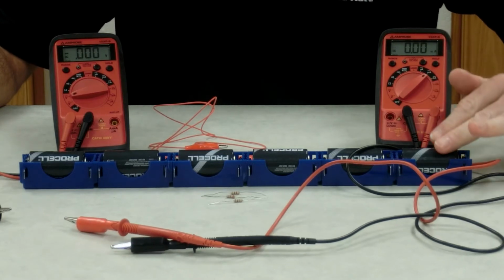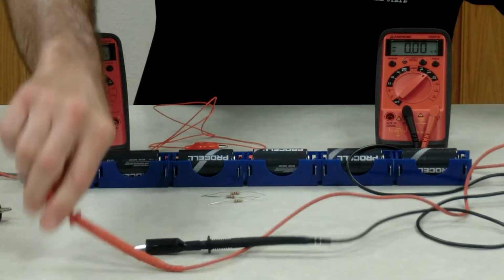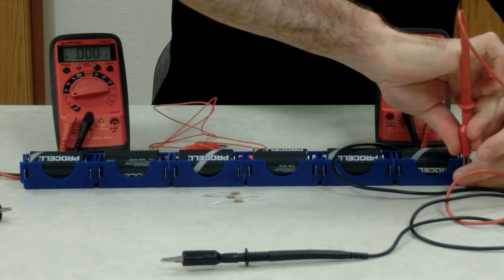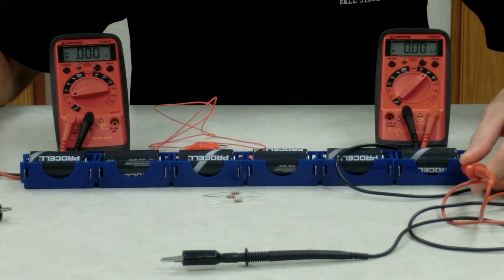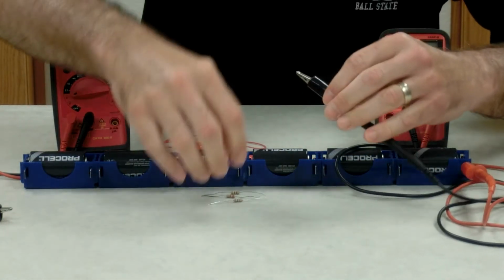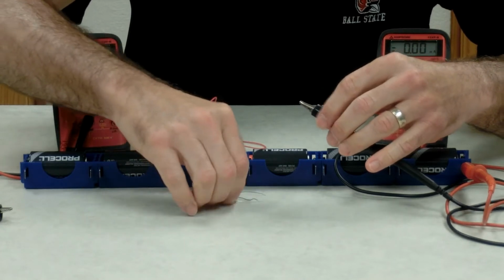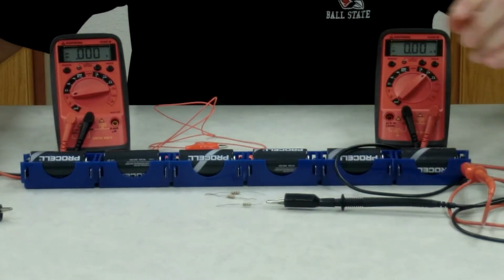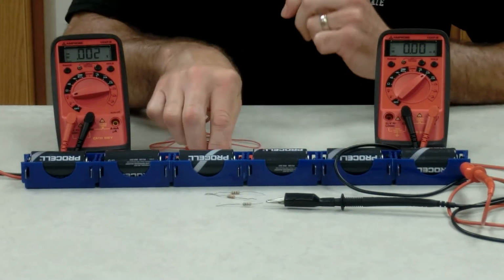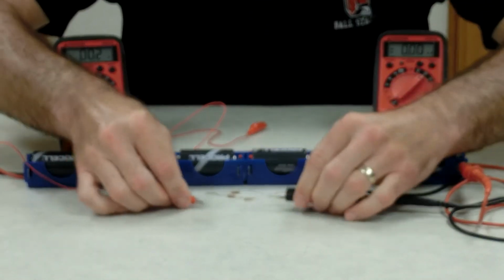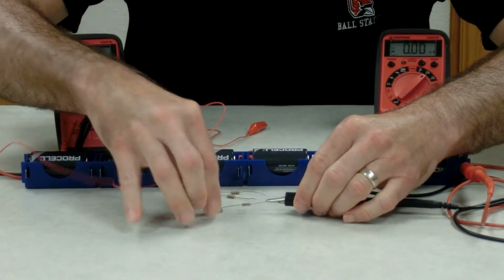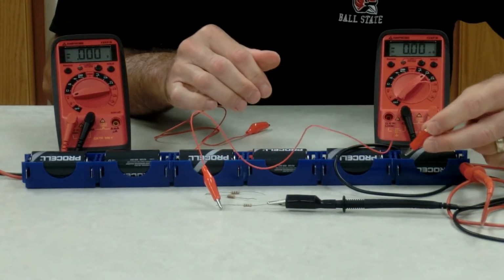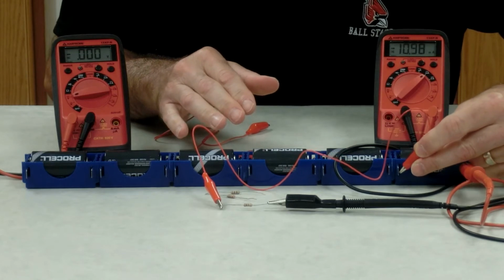We're going to go from our power supply to our ammeter, and so I'm going to connect the ammeter right there on the end of our power supply, and then from the ammeter we're going to go to the resistor. Now this first resistor is a brown, green, brown resistor. Then we're going to go from the resistor back to our power supply.